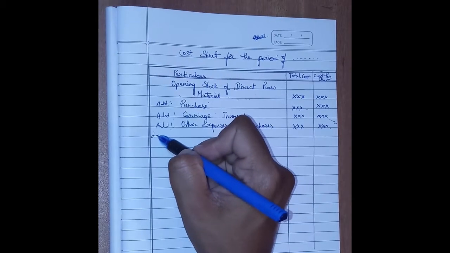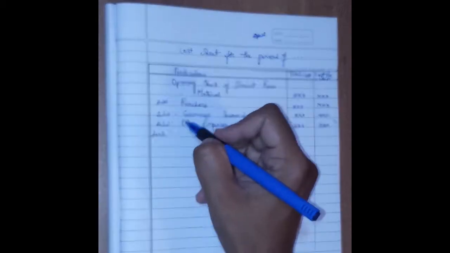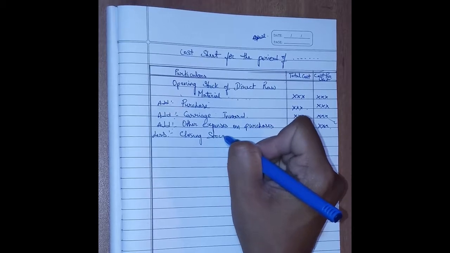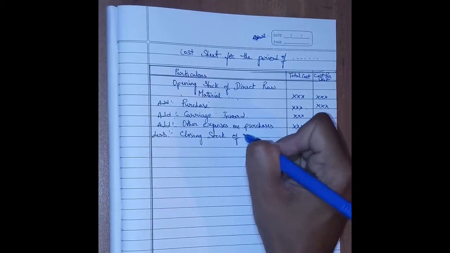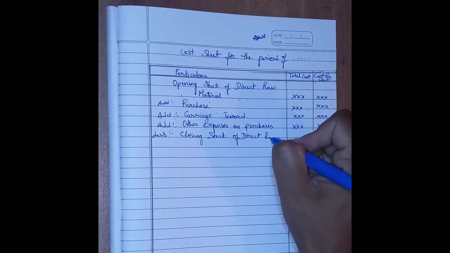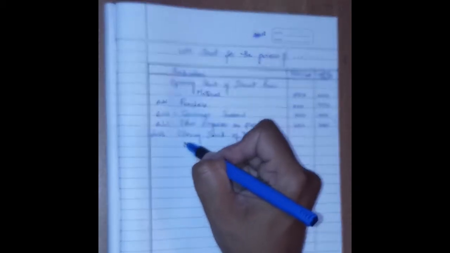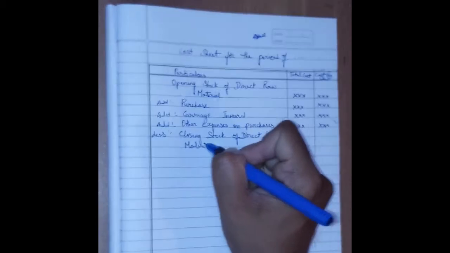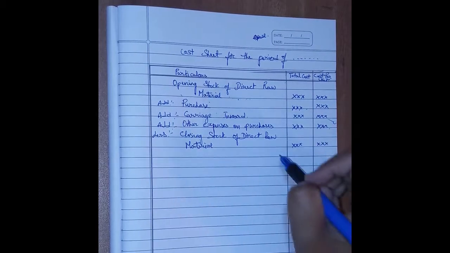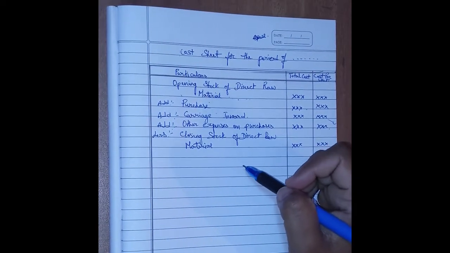Then less closing stock of direct raw material. That is, what material is left in my storeroom at the closing of this particular period.